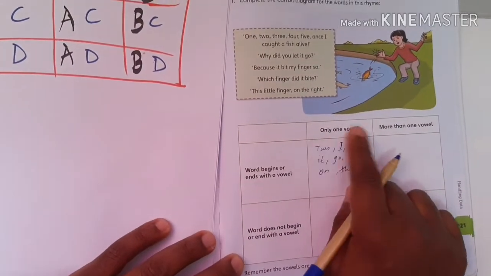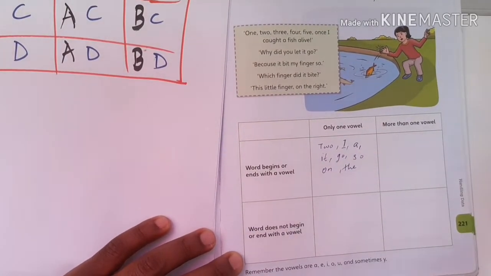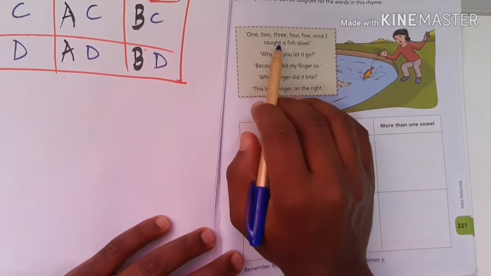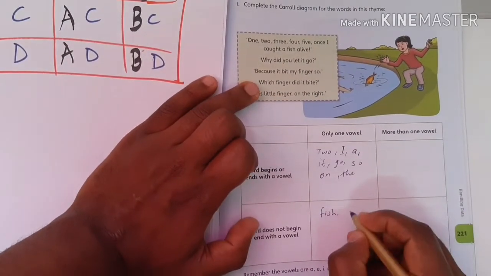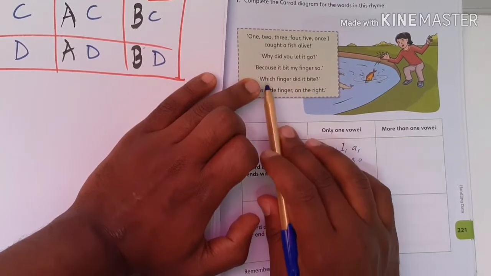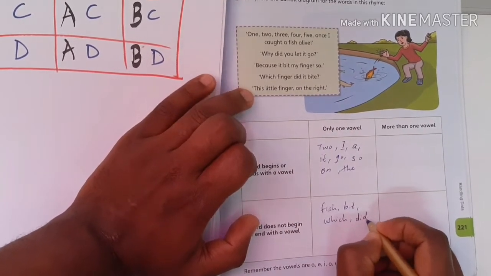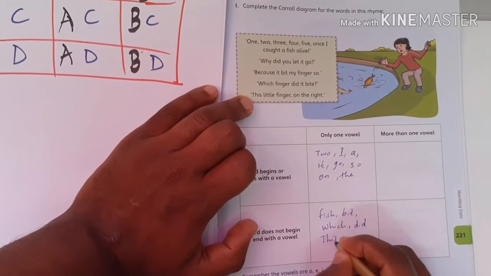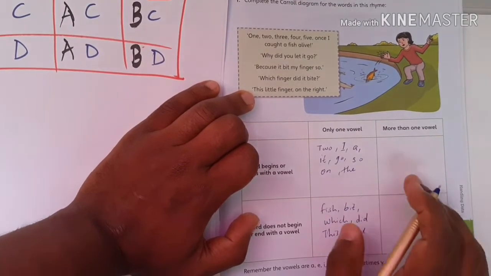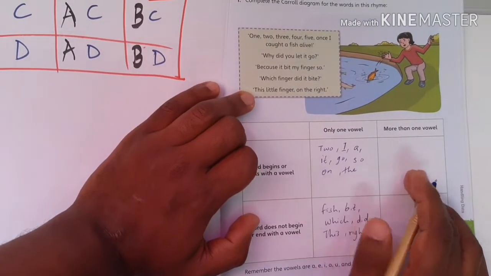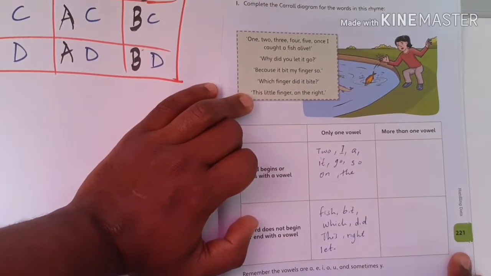If you come down here, you're talking about one vowel, but in this case, the vowel is not in the beginning or the end. It's inside the word. For example, we look here, fish has only one vowel. Another word, bit. We have which. We have did. We have this, and right. So now I think we have left one. Let, yeah, I think we forgot the word let. So those are the words that we can get there.